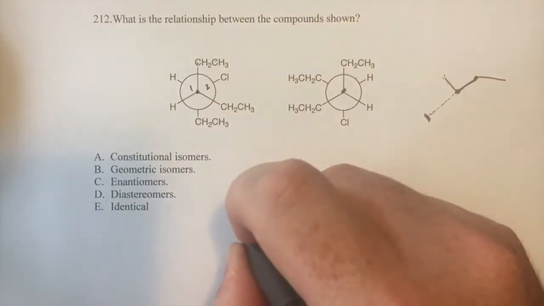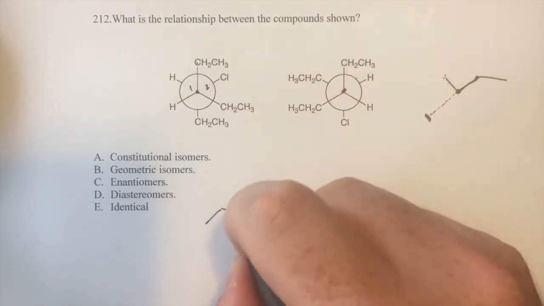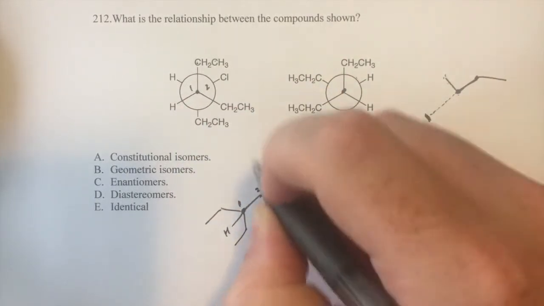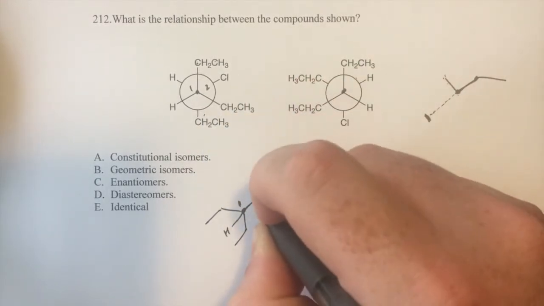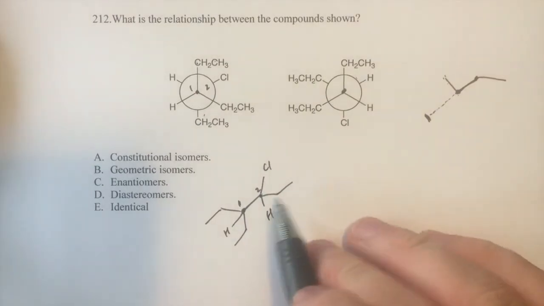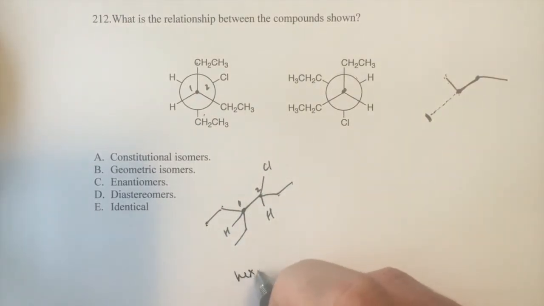Then this one will have 2 ethyl groups on it. Let's do that. 1, 2, and 1, 2, and a hydrogen. Okay, so there's a hydrogen there. This guy will have 1 ethyl group on it, 1, 2, and it'll have a chlorine and a hydrogen. So now if I pull my longest chain, it'll be 1, 2, 3, 4, 5, 6. So this will be a hexane molecule.